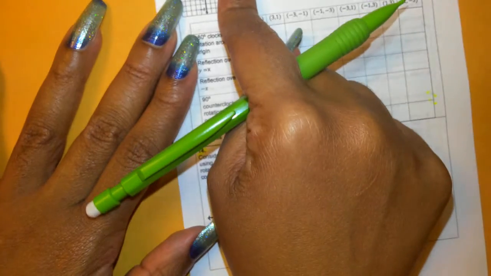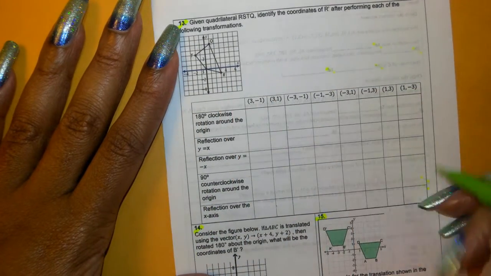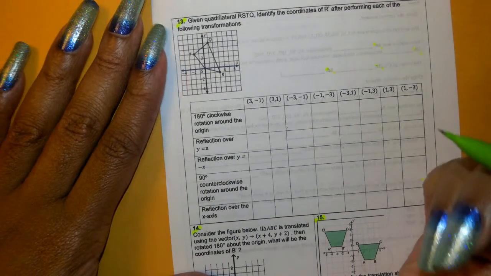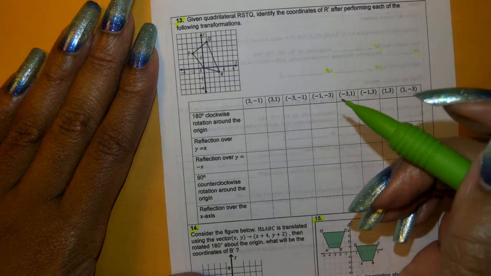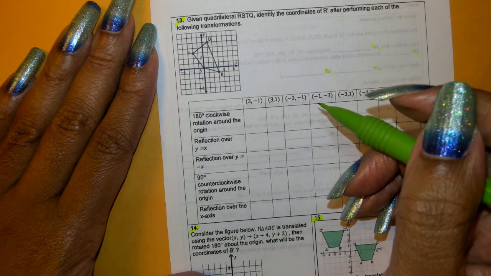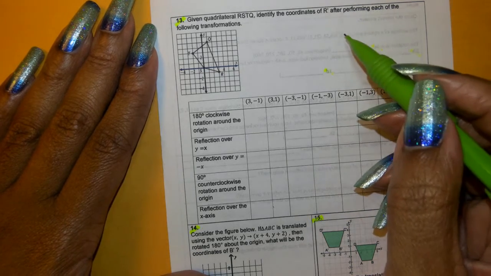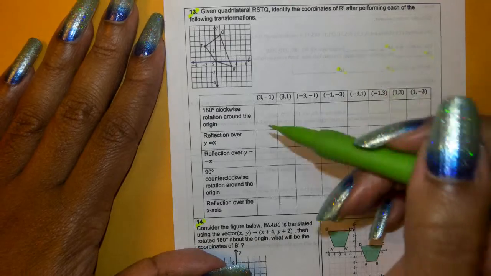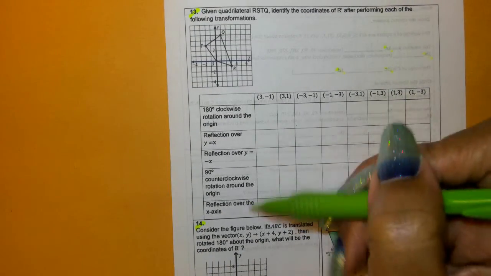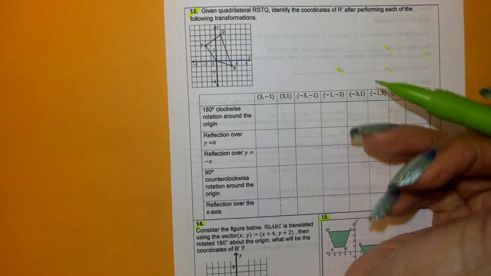For this one here, this is a chart. Again, don't be going through the chart going check, check, check. No, that's not what you're supposed to do. Read the directions. It says, given this quadrilateral R, S, T, Q, identify the coordinates of R prime after performing each of the following transformations. What are the transformations? Here they are, 1, 2, 3, 4, 5. There are 5 transformations, but each one of these transformations is always going to be happening to the original point.